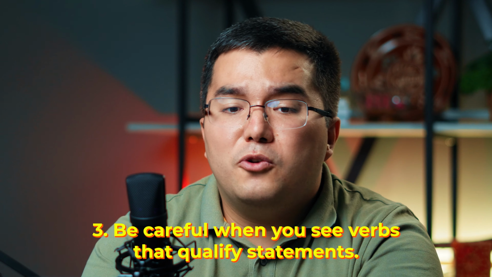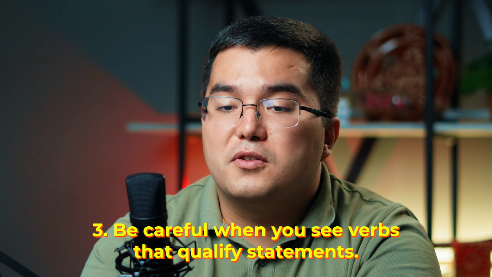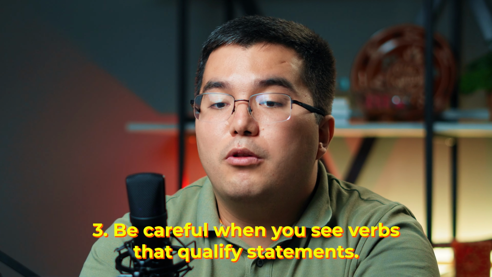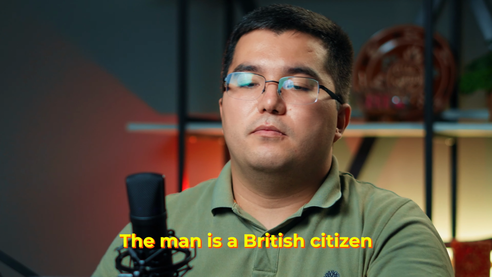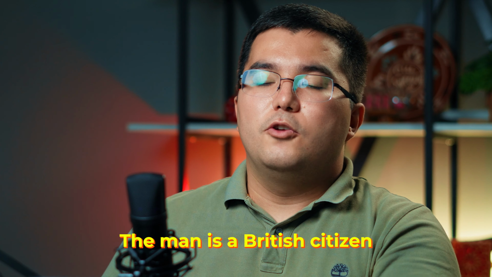Number 3. Be careful when you see verbs that qualify statements. You see, we talk about qualifying statements one more time. Let's say in the text, they say, the man claimed he was a British citizen. And the statement says, the man is a British citizen. You see, these two sentences have two different meanings.